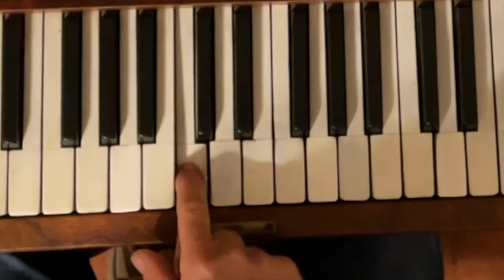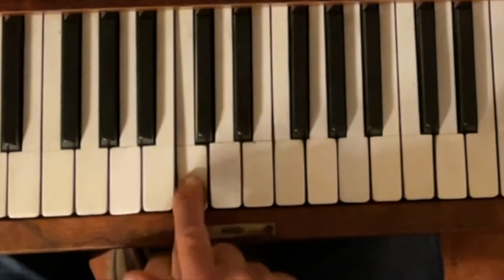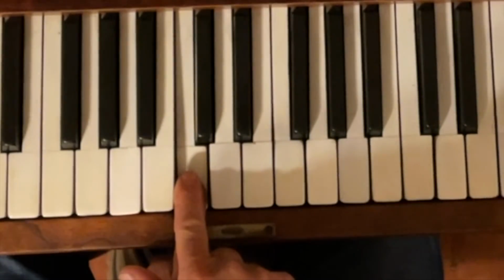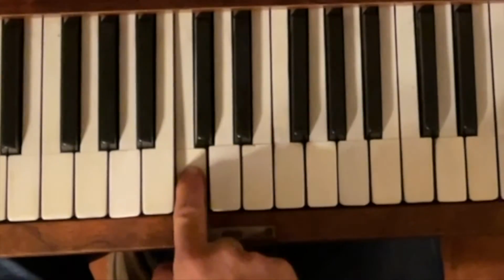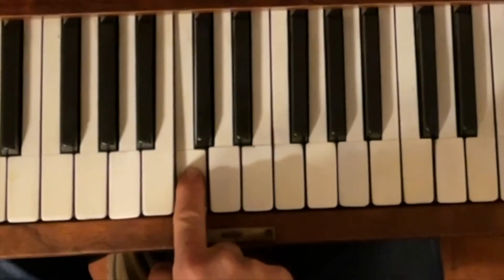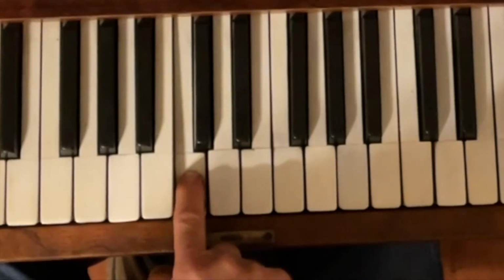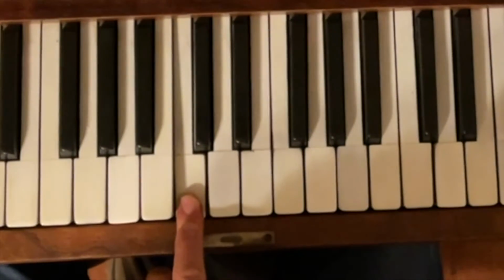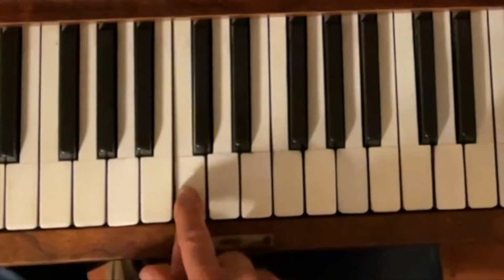Because I'm going to call this a C, and I'm going to call this a D double flat. D, D flat, D double flat. So your diminished second actually sounds like a unison. But in name, a unison would be two C's. A diminished second would be a C and a D double flat.